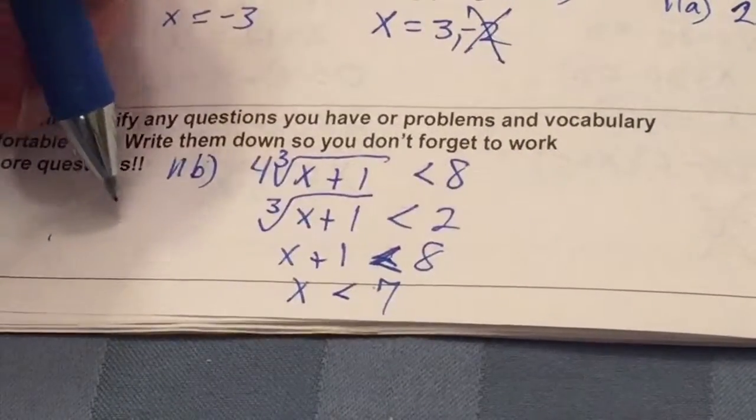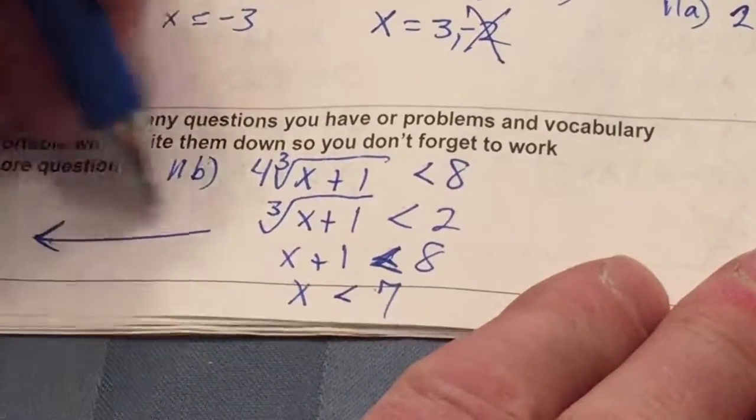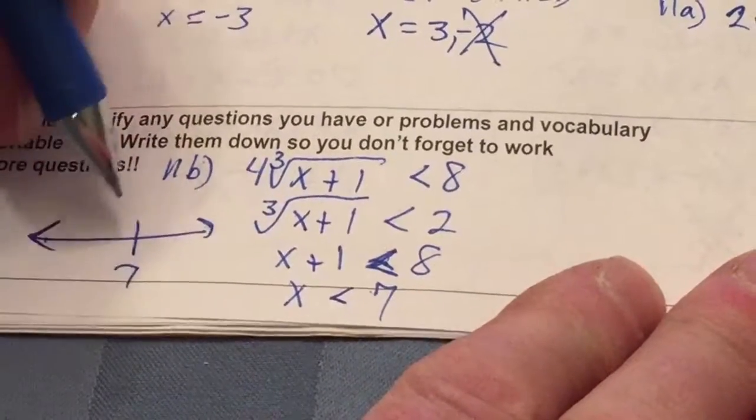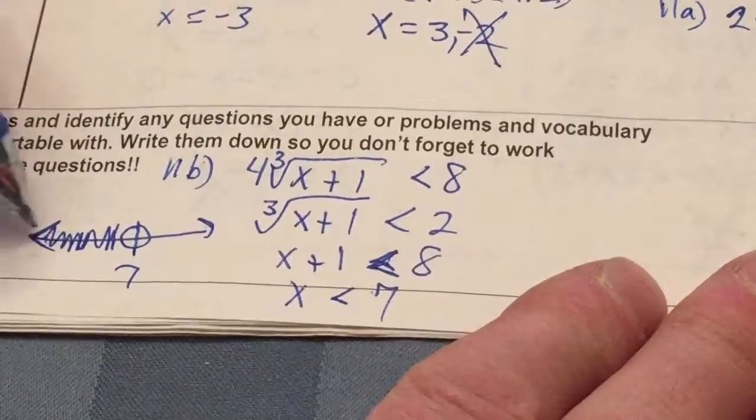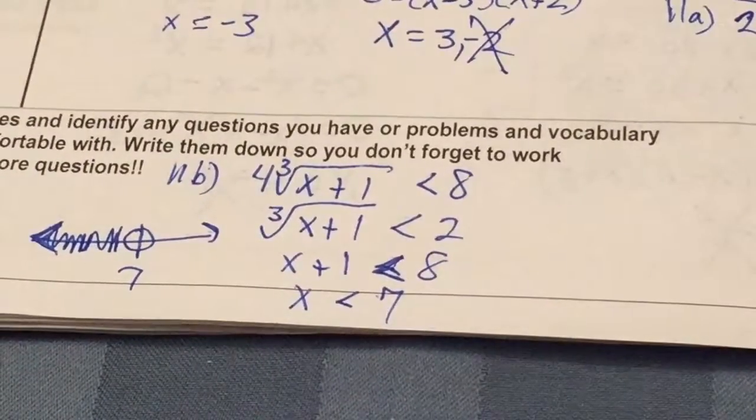Okay, so that number, let me put this number line over here. This got 7 on it. Open circle this time because that didn't include equals. And there we go.